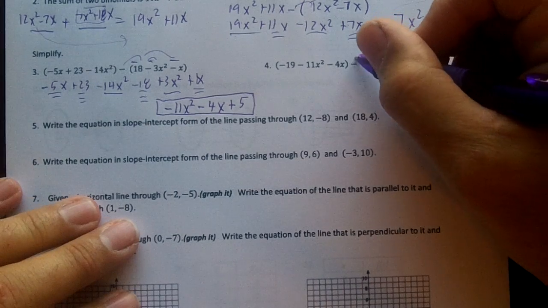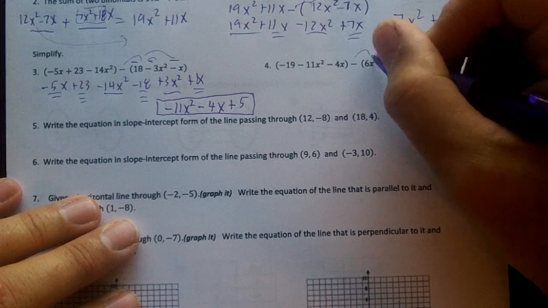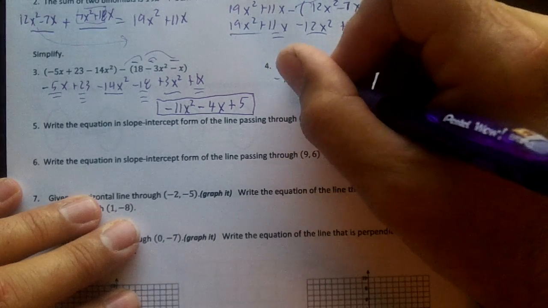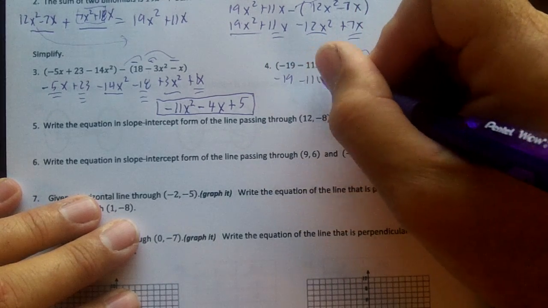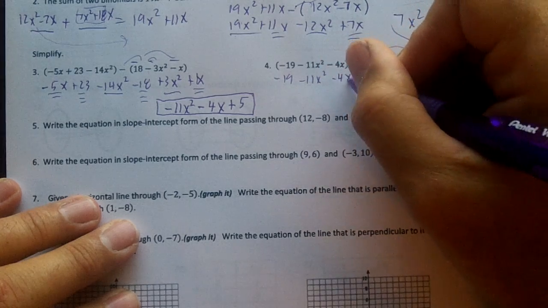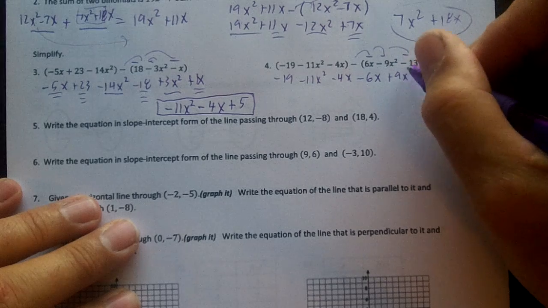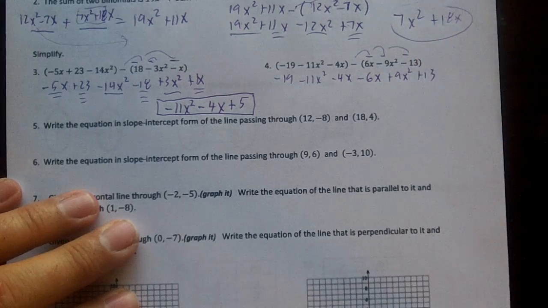Let's go to this one. Same thing. We're going to distribute the negative. Make sure you can distribute a negative. So negative 19 minus 11x squared minus 4x minus 6x plus 9x squared plus 13.